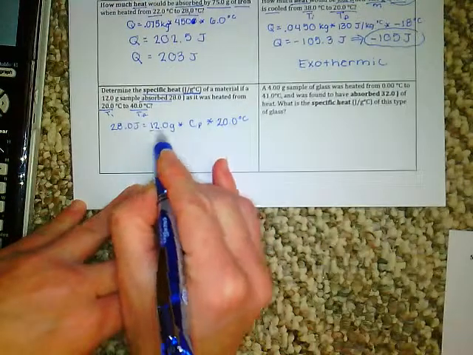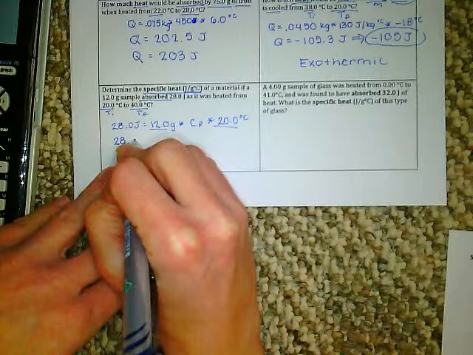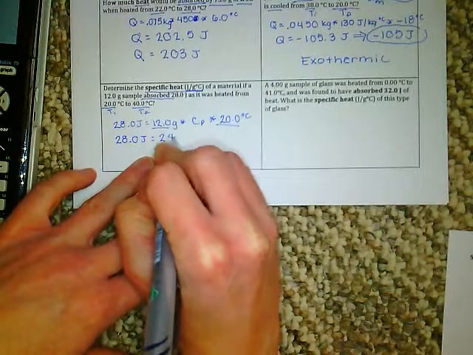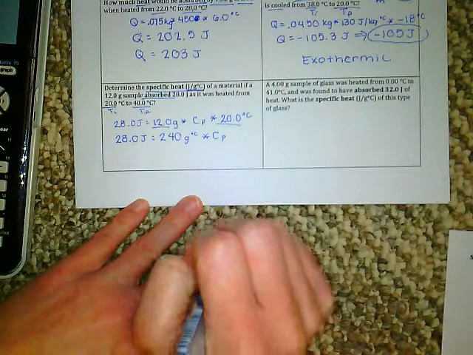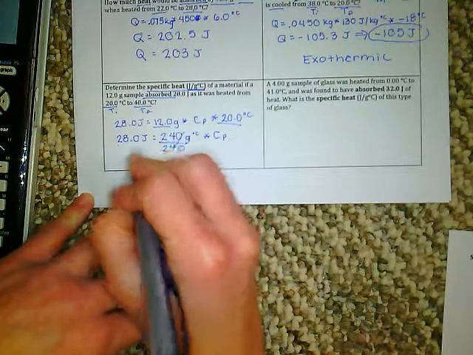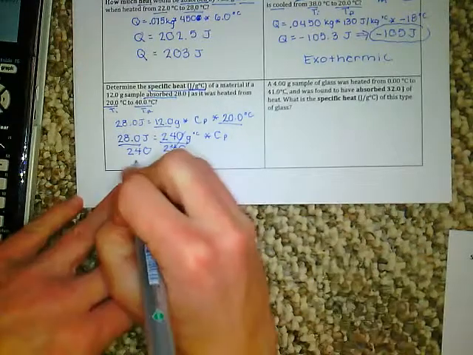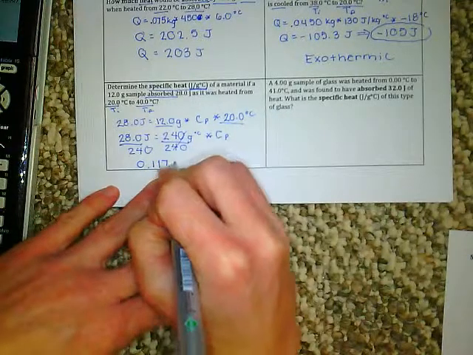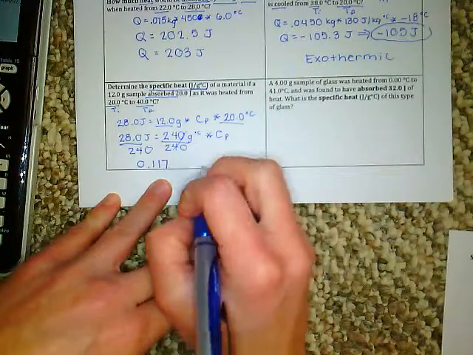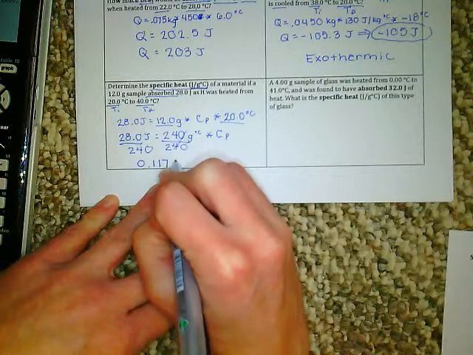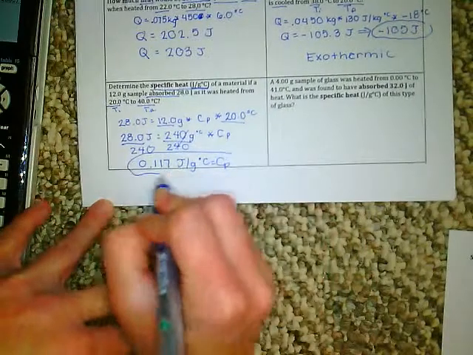So from here, especially my math people, if you're weak in math, combine these two like terms. 12 times 20 is going to give me 240. So I've got 28.0 joules equals 240 grams degrees Celsius times CP. Again, I'm trying to solve for that specific heat. So how do I get that by itself? Well, I'm going to divide both sides by 240. And then 28 divided by 240 is going to give me 0.117. I'm looking at sig figs, 3 sig figs, so I've got it in the correct number of significant figures. And as far as units go, that is going to be joules per gram degrees Celsius. Again, that's my specific heat right there.